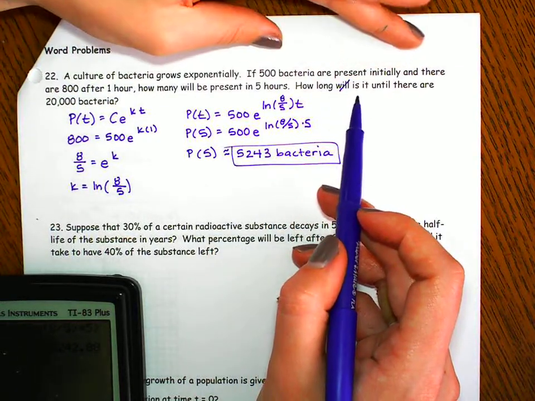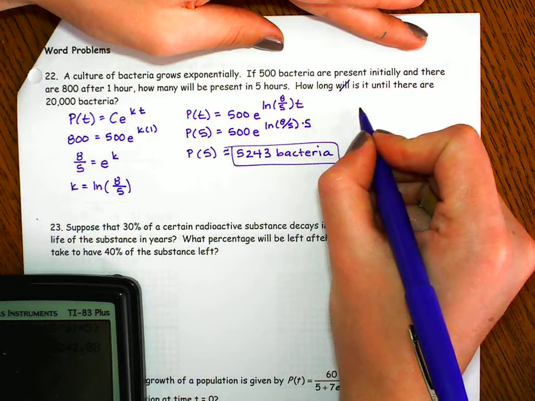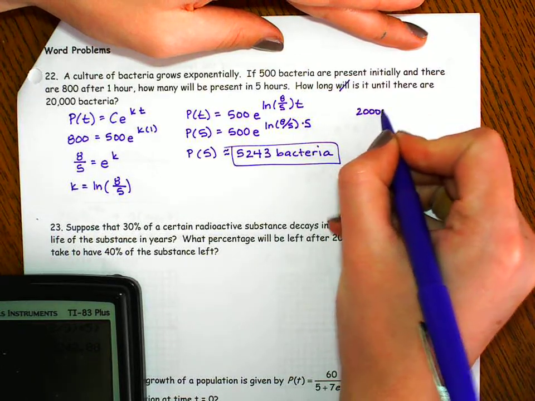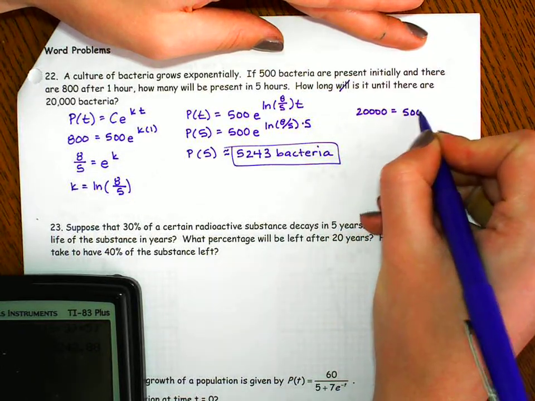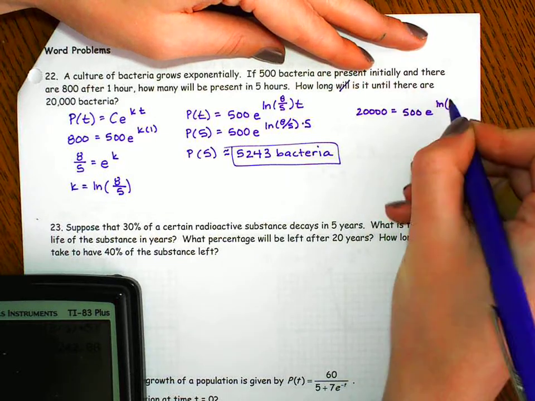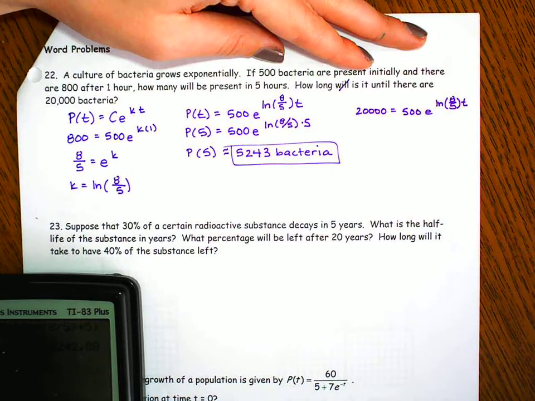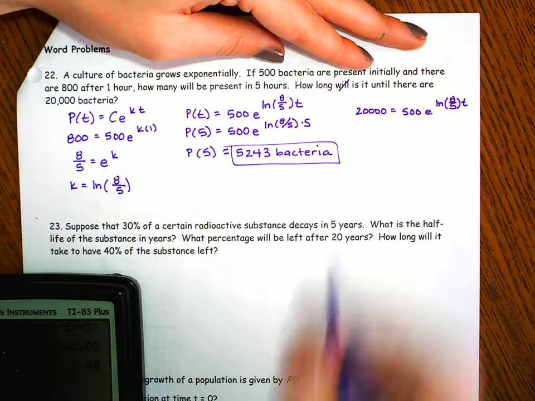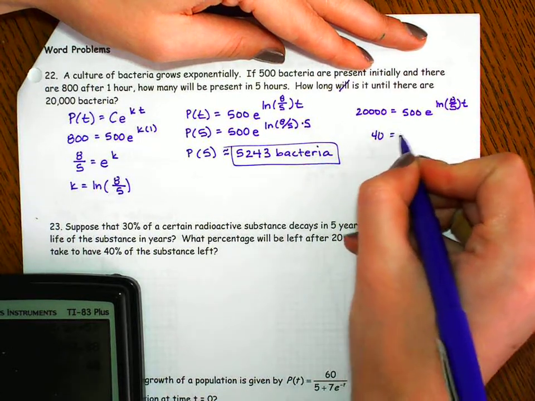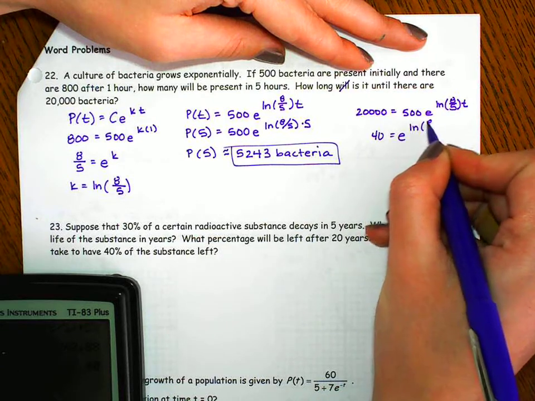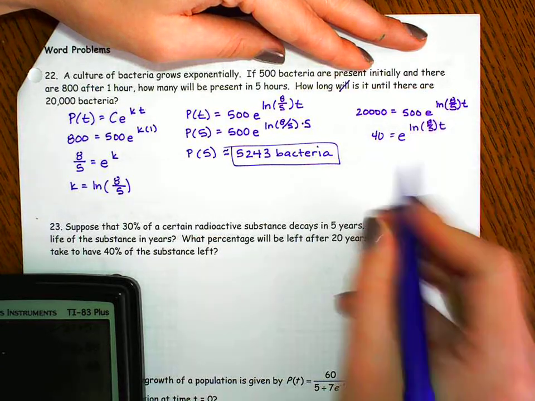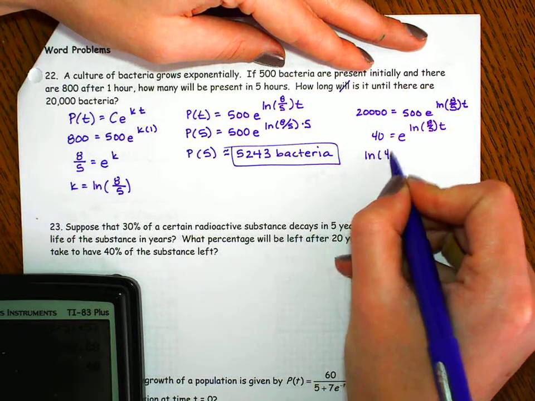How long is it until there are 20,000 bacteria? So it's saying, how long will it take for this to be my population? So I'm going to divide by 500, and you get 40 equals e^(ln(8/5) times t). We're going to take the natural log of both sides.